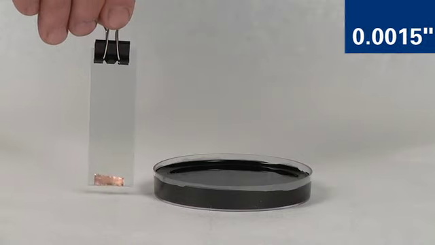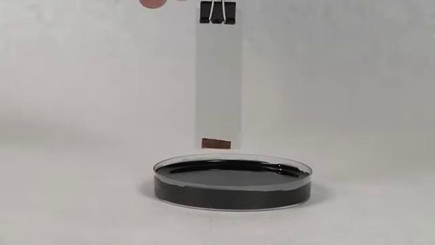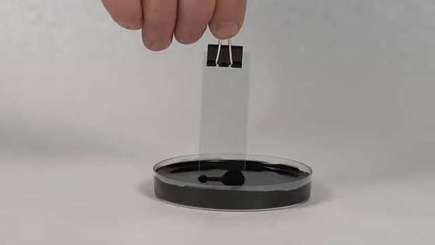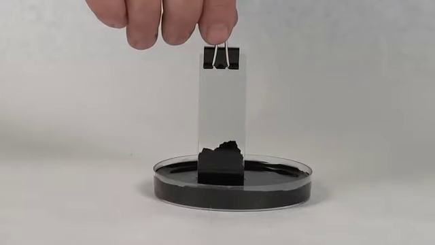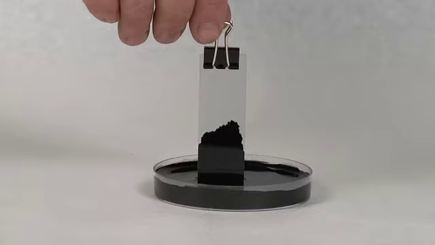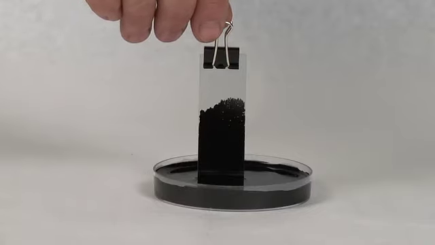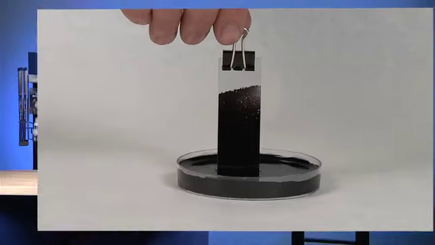Now let's see what happens when we dip the bottom into a tray of liquid. As you can see, the liquid is drawn up smoothly by capillarity to fill the entire clearance between the plates. This illustrates the value of a close and uniform clearance for successful capillarity during brazing.